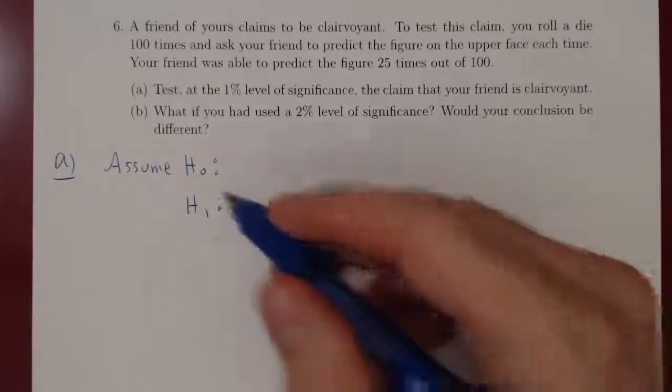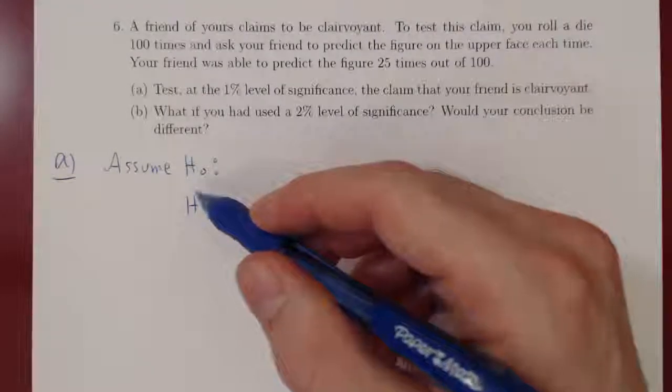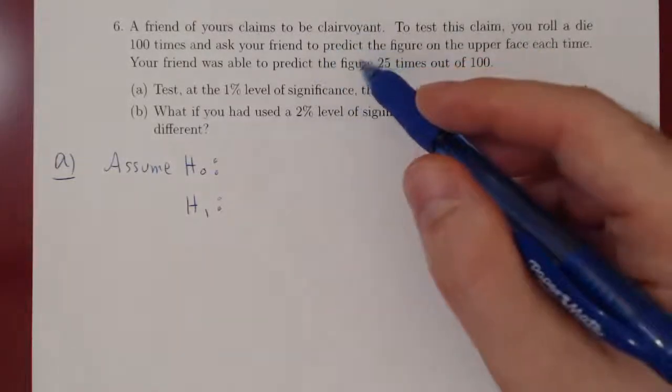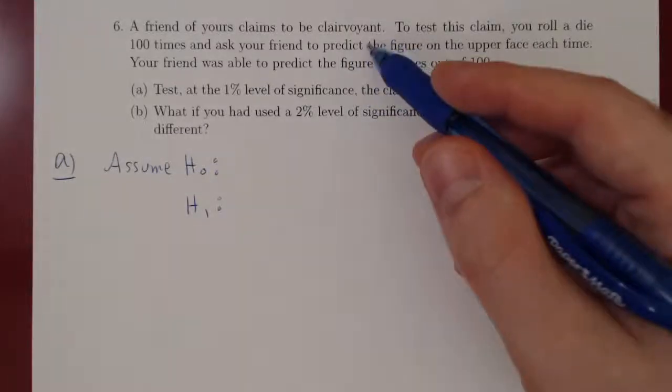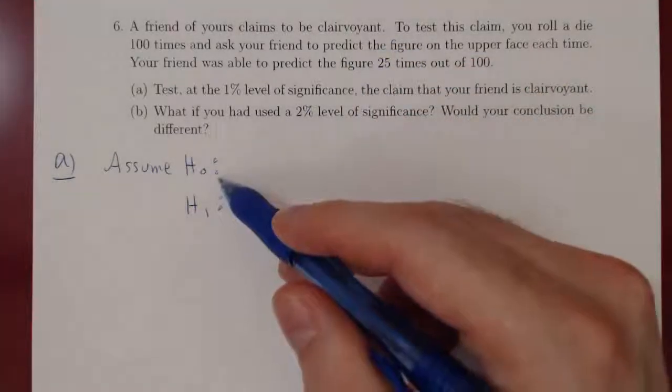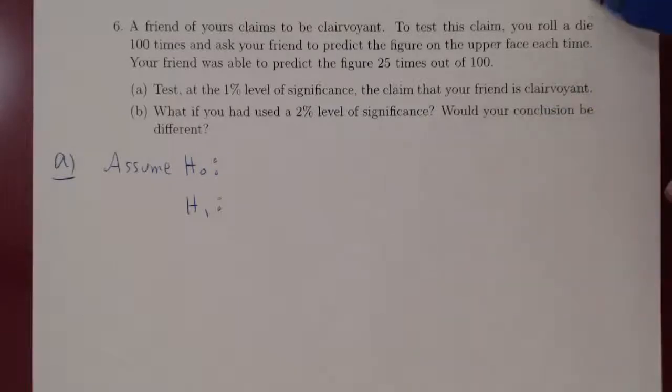Well, H0 is always the hypothesis of status quo, of no change. Well, we're talking about someone being clairvoyant. The status quo is people are normally not clairvoyant. So this would be the statement of H0. If your friend is not clairvoyant, then she's just guessing. And each time as you roll the die, there are 6 possibilities.